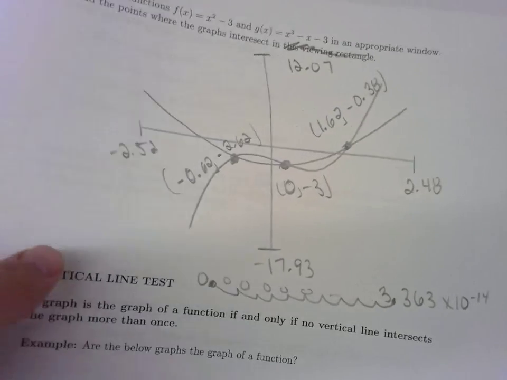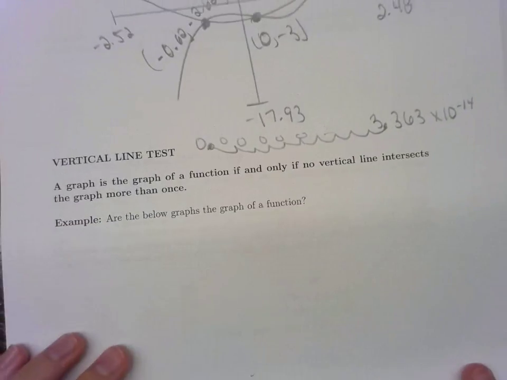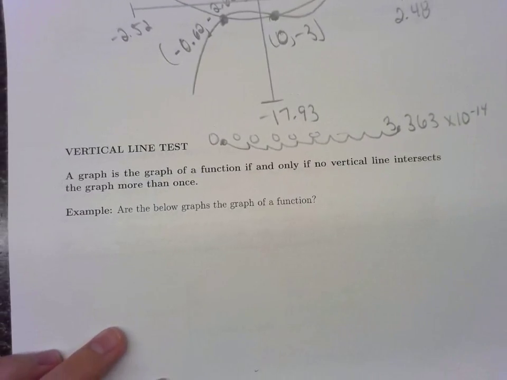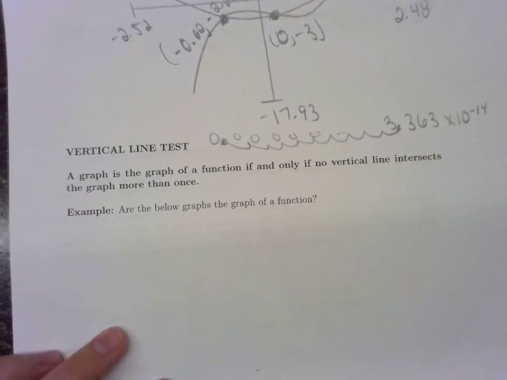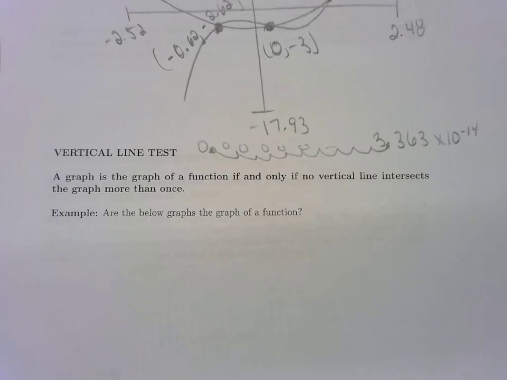Okay, bottom of page 9, we have the vertical line test. Okay, so it says a graph is the graph of a function if and only if no vertical line intersects the graph more than once. We can tell if a function or a relation is a function if we're given the points. Okay, so we just look at our inputs and make sure that they have just one output.